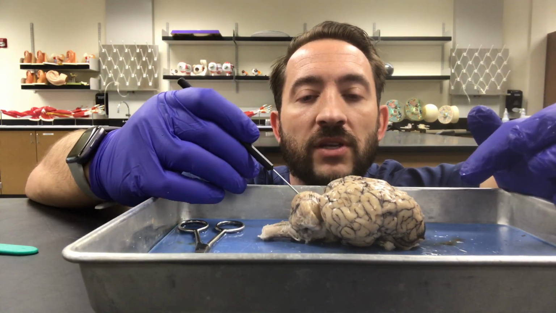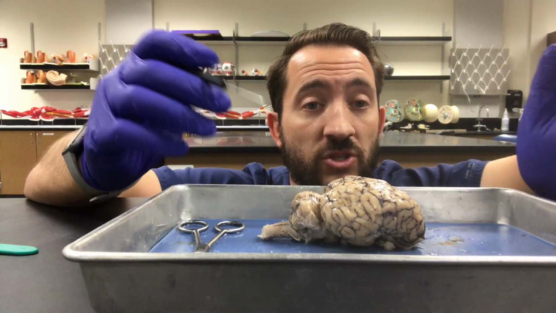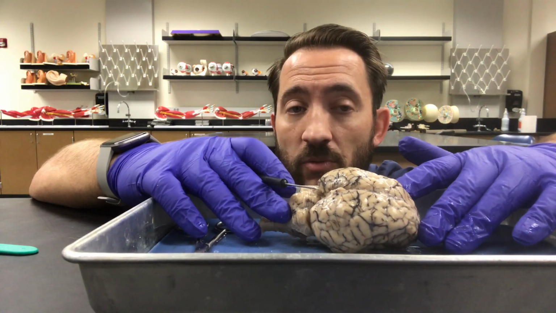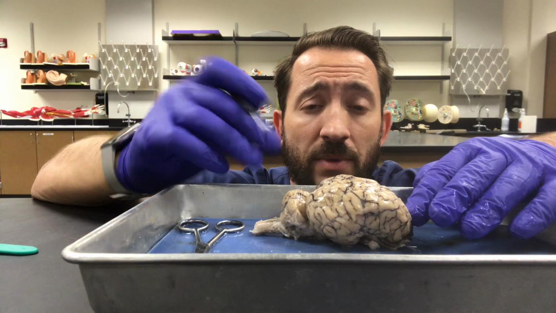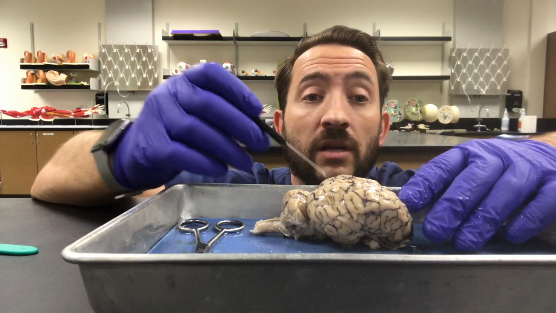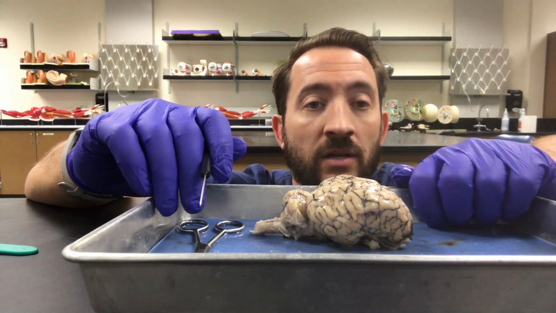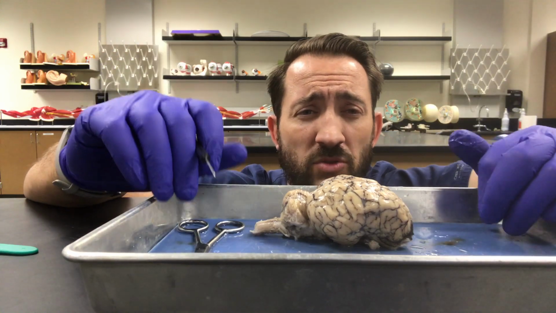So what we're going to do in this video is go over some of the parts of the sheep brain, and this is a sheep brain that I want you to be aware of. So I'm going to show you everything on the outside. We'll cut through. Very boring dissection. Sorry about that. Then after we cut through it, we'll identify some of the structures on the inside as well. So sorry, you're going to be looking at my belly most of the time.